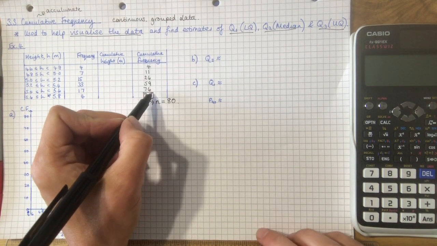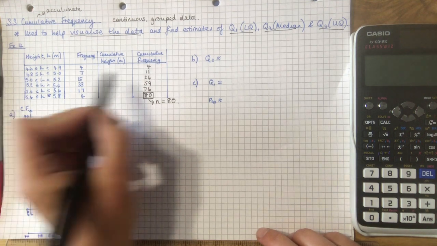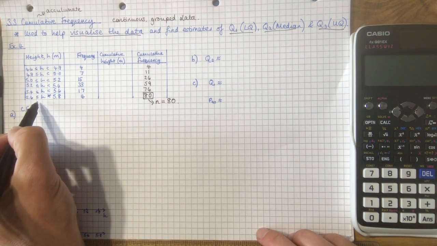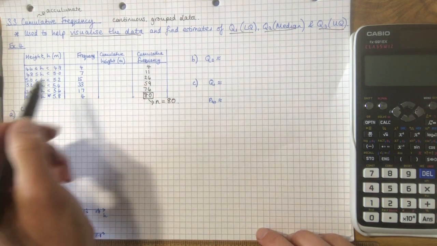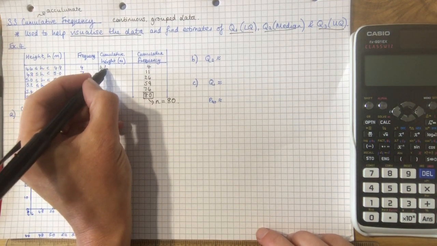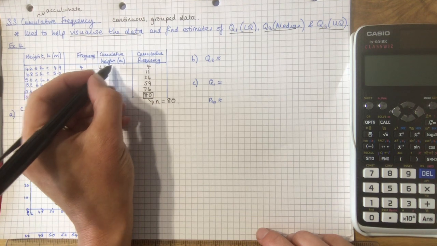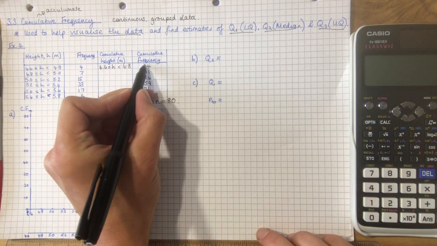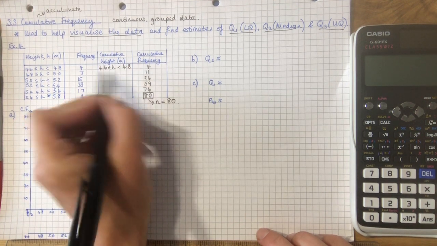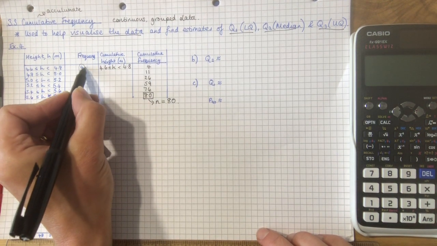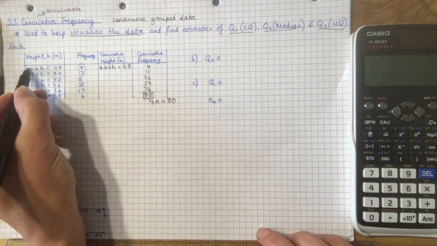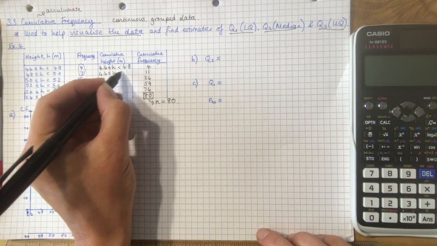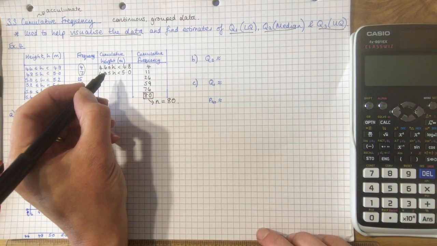Now, the one thing I do want to point out here is that, strictly speaking, these numbers don't go with these classes here. What they do go with, however, is classes that always start at the lowest end. So here we've got the height from 4.6 to 4.8, but now we've added on these 7. So on the next row down, we've got these 2 together, which goes from 4.6 to 5. So strictly speaking, our class now should be written like this.